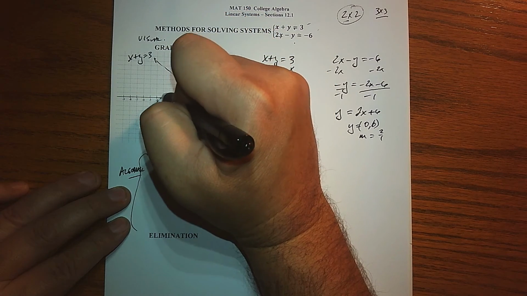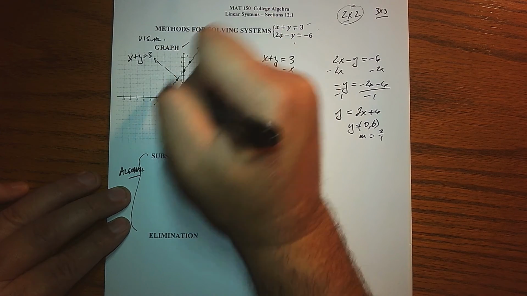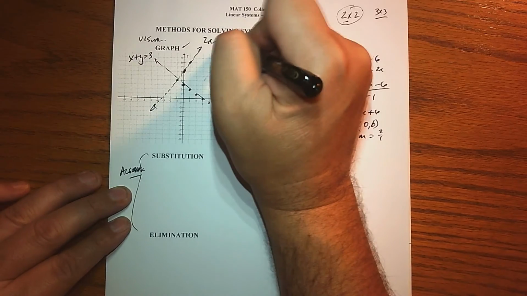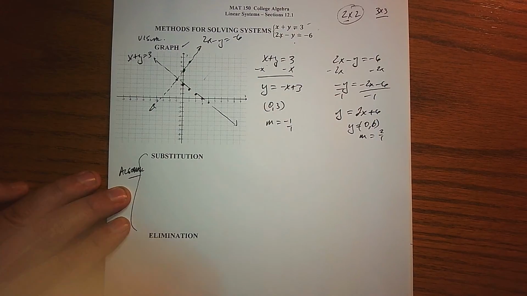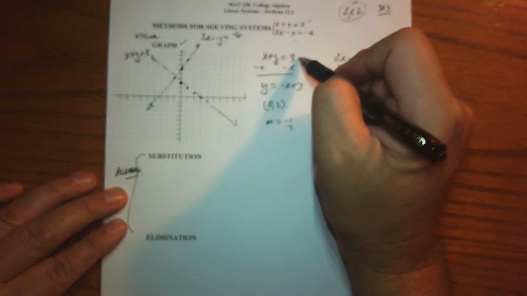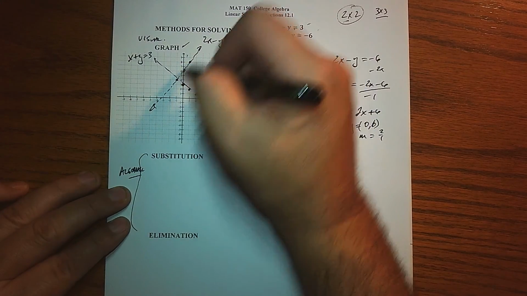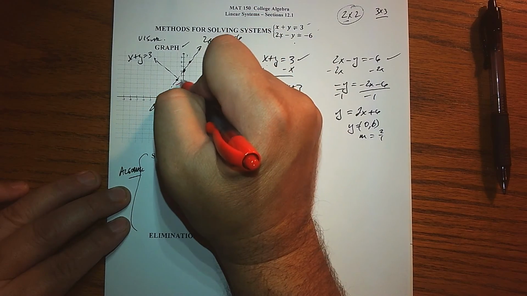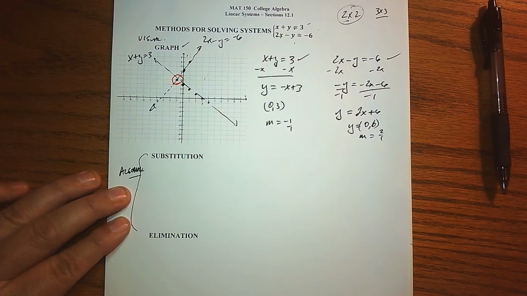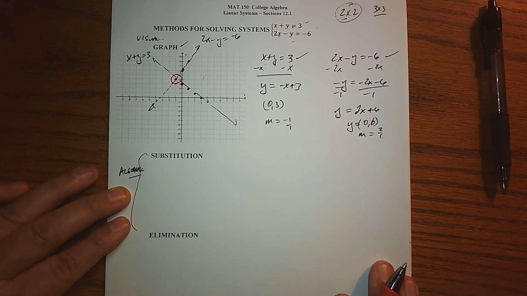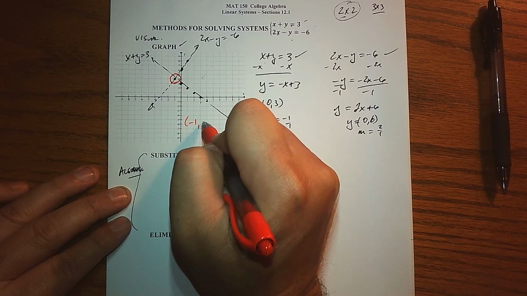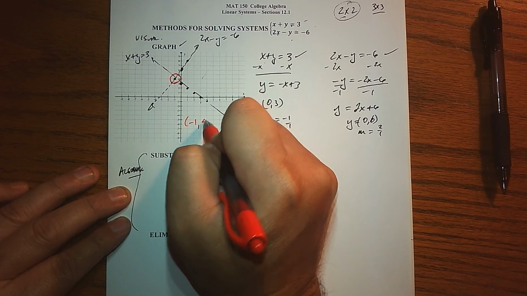And we can already see the solution. So there is the graph of 2x minus y equals -6. So I have all the solution points for x plus y equals 3. I have all the solution points for 2x minus y equals -6, and I can see that there actually is one solution point that's common to both. That's your solution, and it looks like that's occurring at -1, 4.